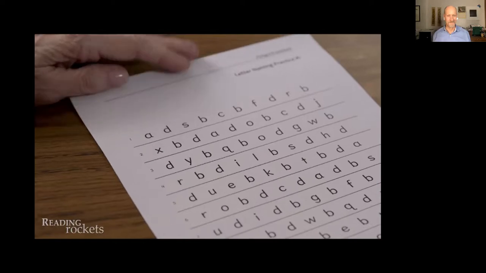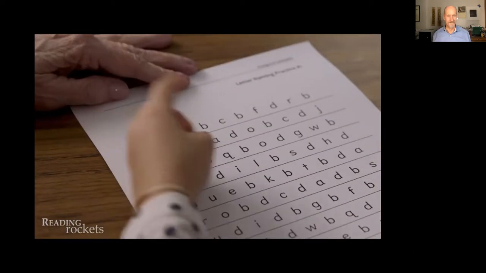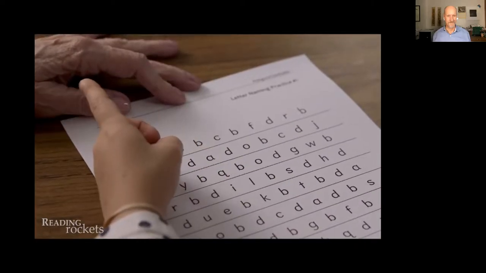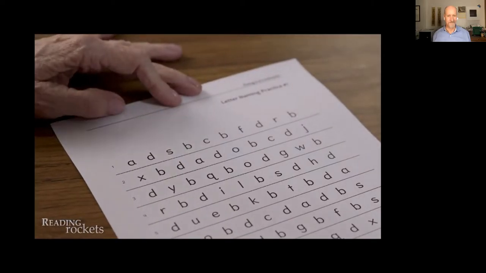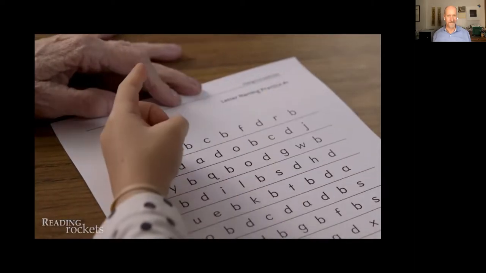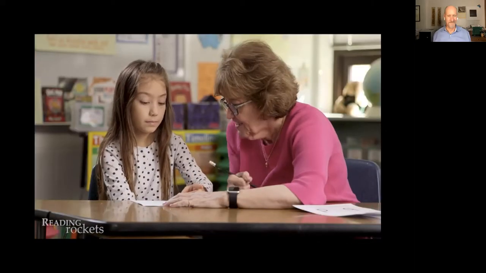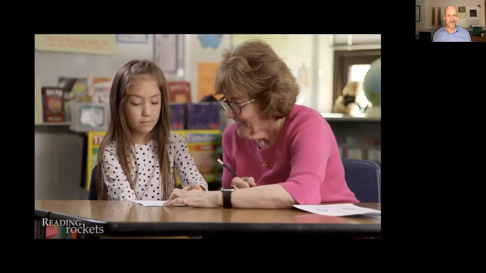X, B, D, A. Hand down. Is your finger on the same side or a different side? Different. So it's a D. Yes, okay.